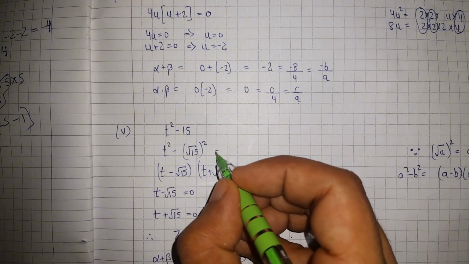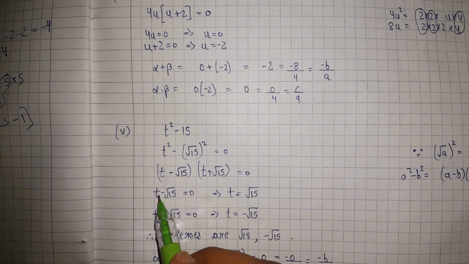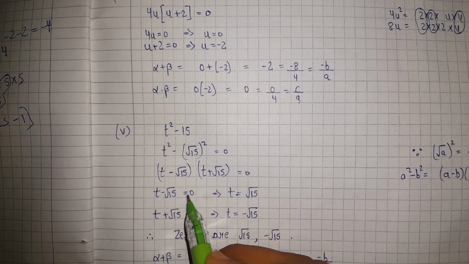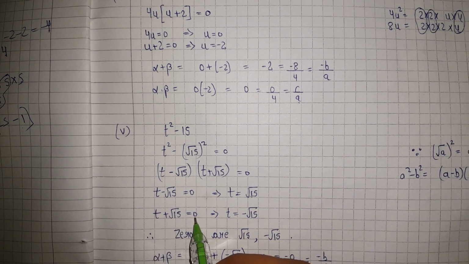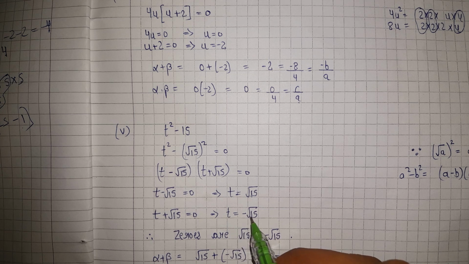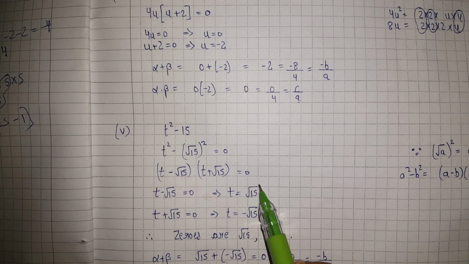So to find the zeros we need to put it equal to 0. Then t minus root 15 is equal to 0 implies t is equal to root 15. t plus root 15 is equal to 0 implies t is equal to minus root 15. Therefore, the zeros are root 15 and minus root 15.